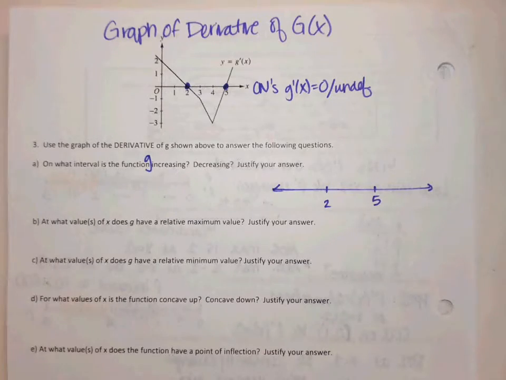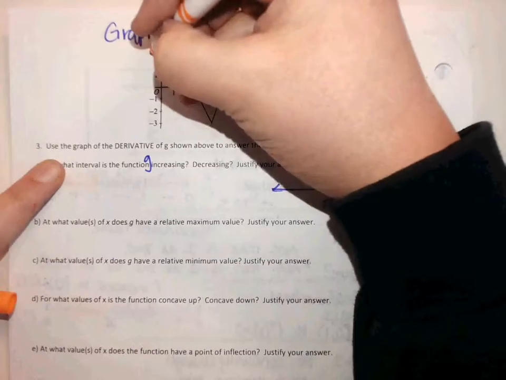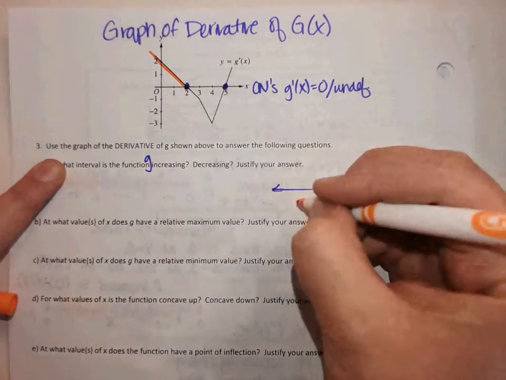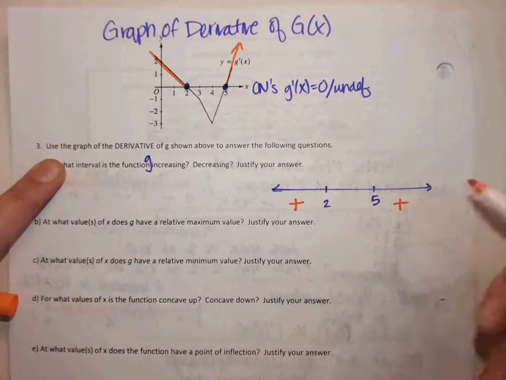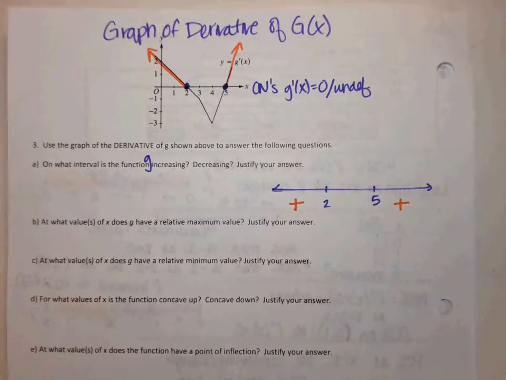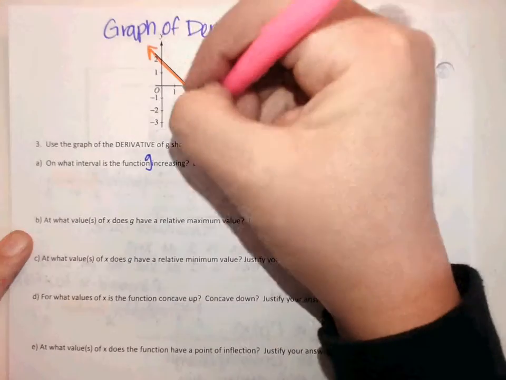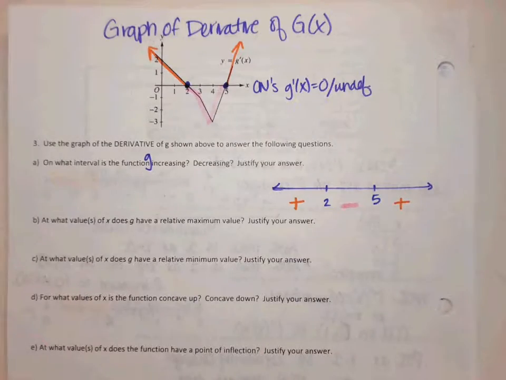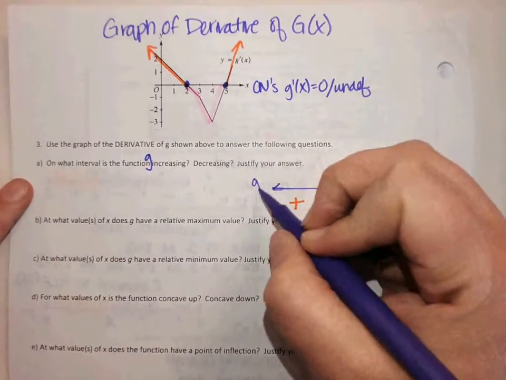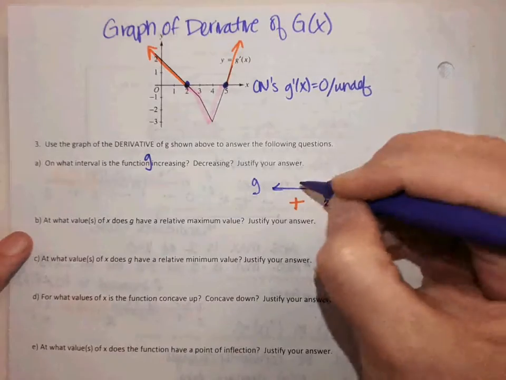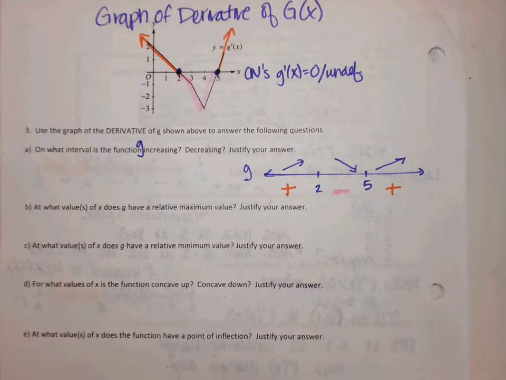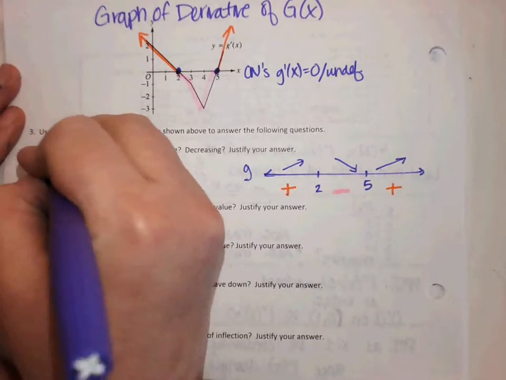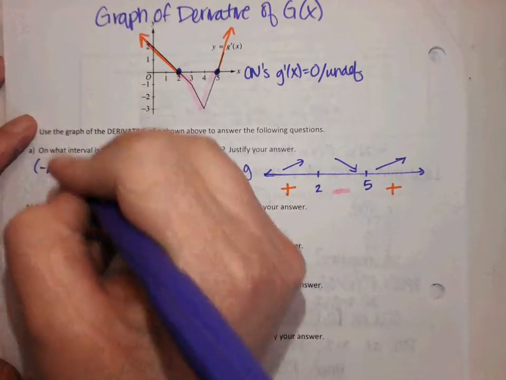For the beginning of the interval, my graph is up here. Is it positive or negative? Positive. When does it turn positive again? After 5, so positive out here. In the middle, my sign is negative because it's below. That tells me that my graph of g, which I do not have a picture of, was increasing, decreasing, increasing. So to answer question A, on what interval is g increasing? Negative infinity to 2, union, 5 to infinity.